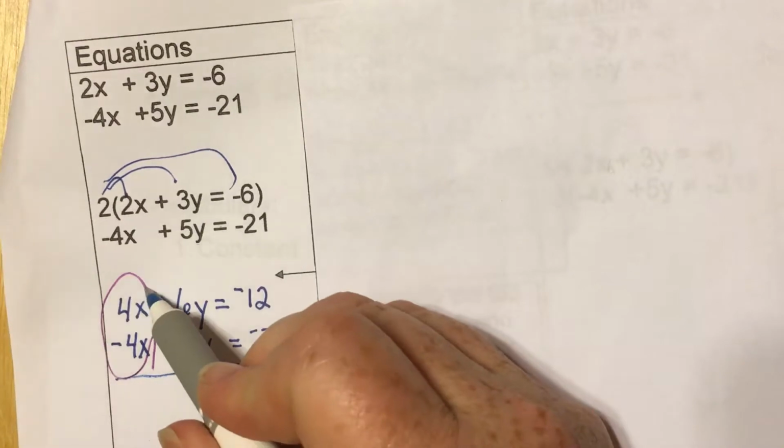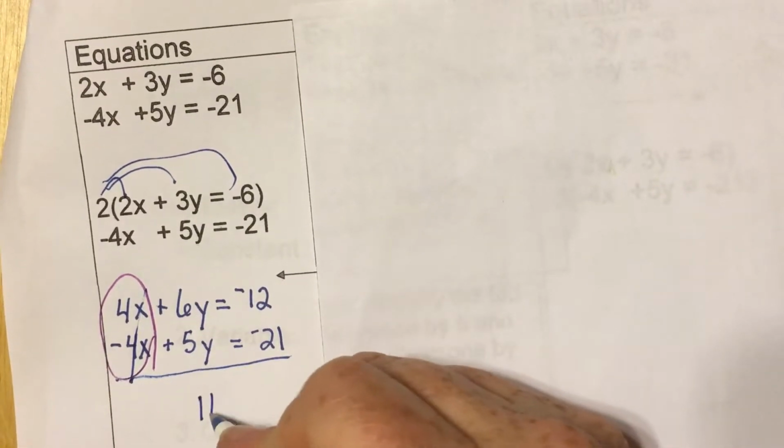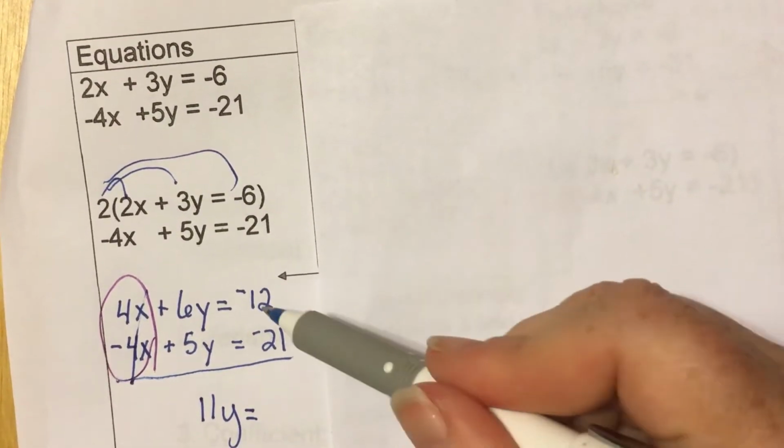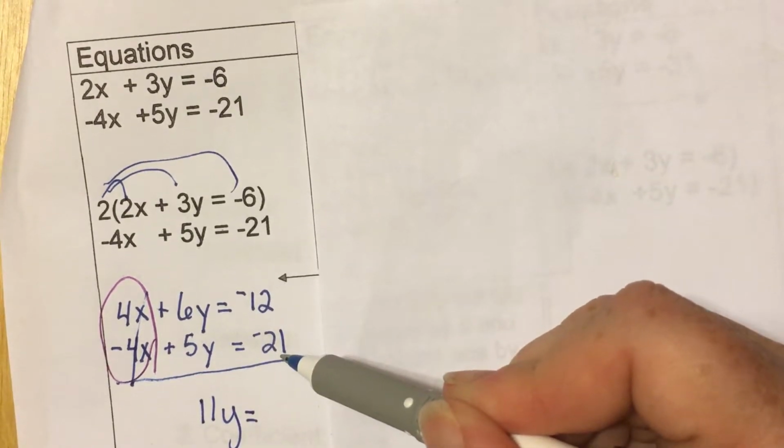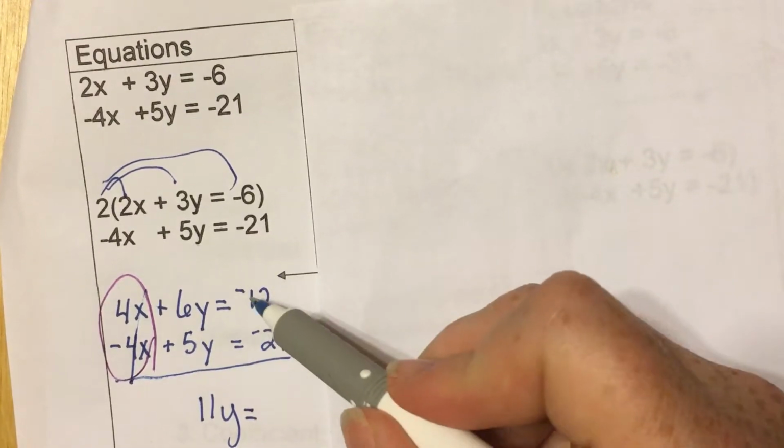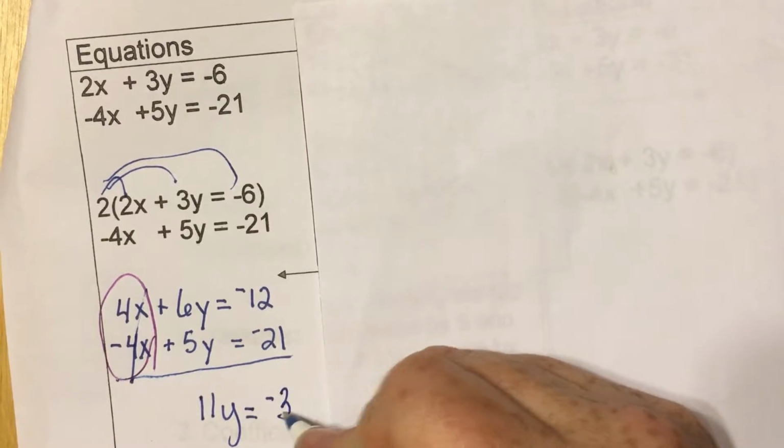So again, last time we solved for y, but this time I'm getting rid of the x first, so that's okay. So that equals 0x. I get 11y equals negative 12 plus negative 21 is negative 33.